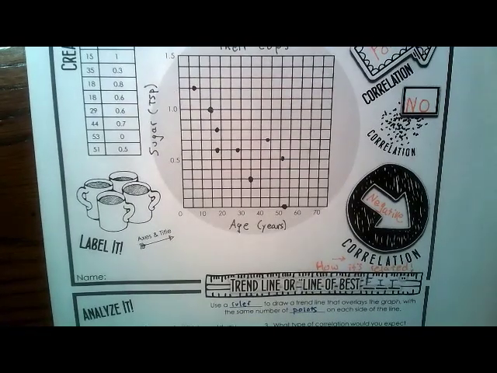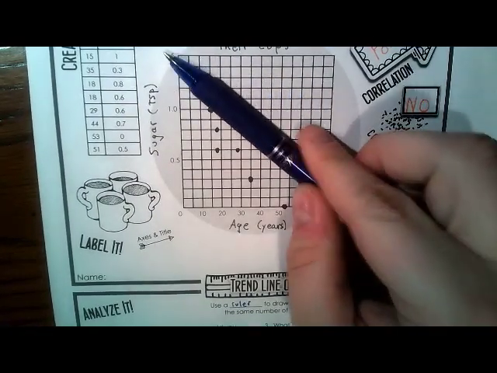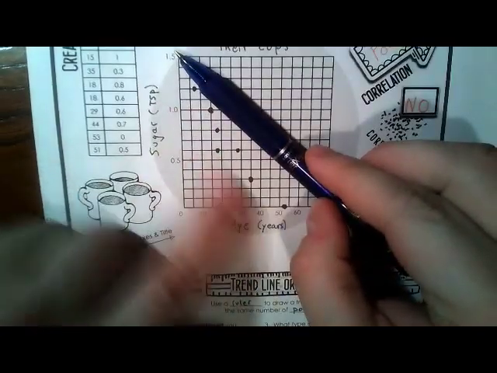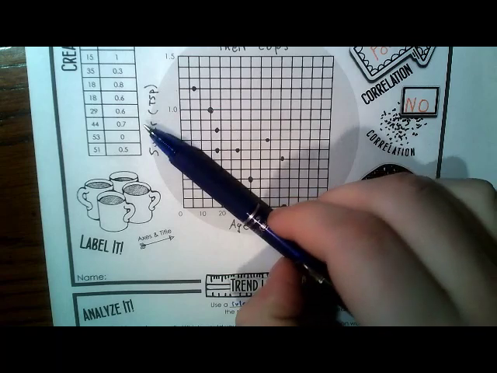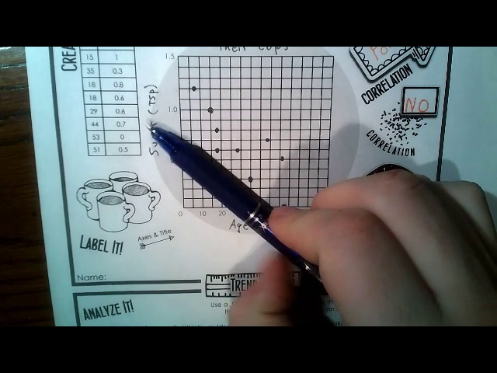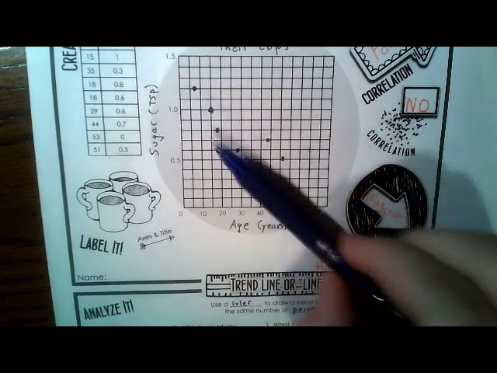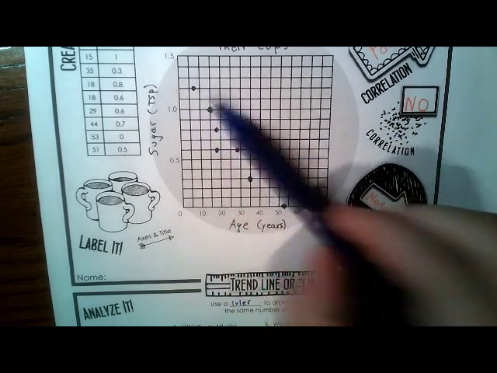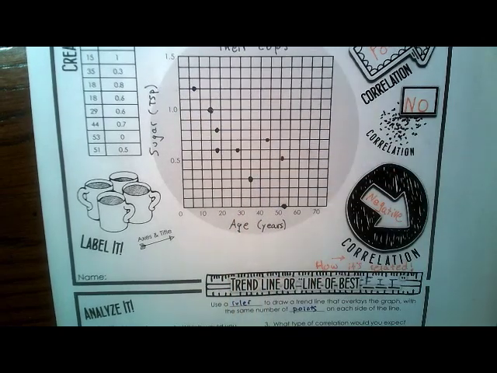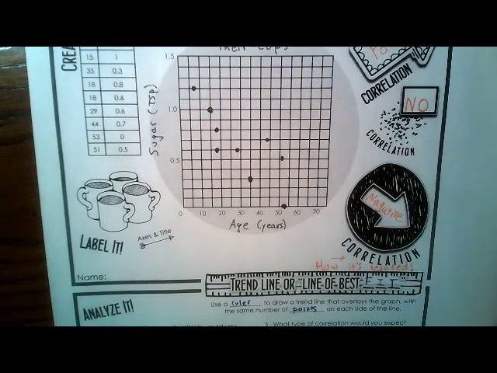So if I were to make a trend line, I wouldn't want to do one up here because I have a bunch of points below and none above, right? I wouldn't want to do it down here for the opposite reason. So to ensure that I get a good accurate representation, we're going to have the same amount of points above as we do below.